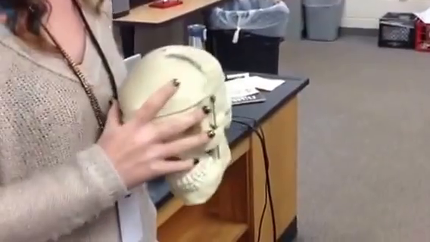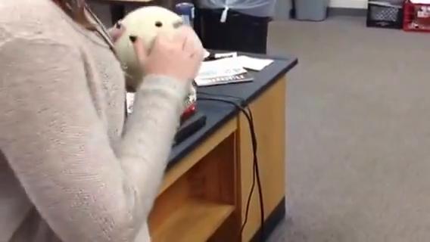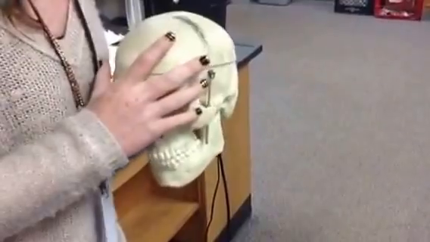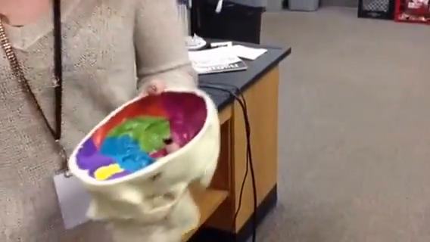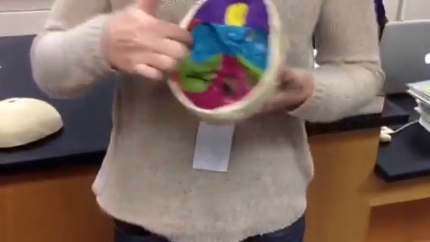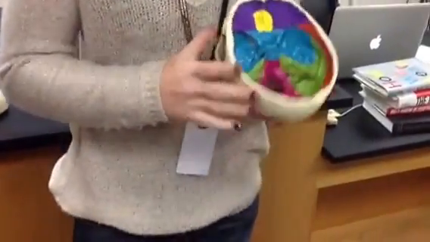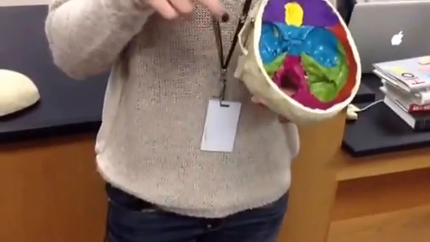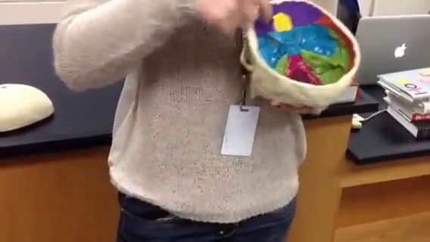Skull. This is the coronal suture. That one. The greater wings. The lesser wings. That's of the sphenoid bone. Oh, the sphenoid is the teal.